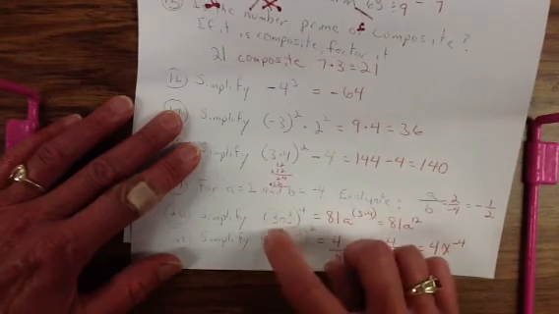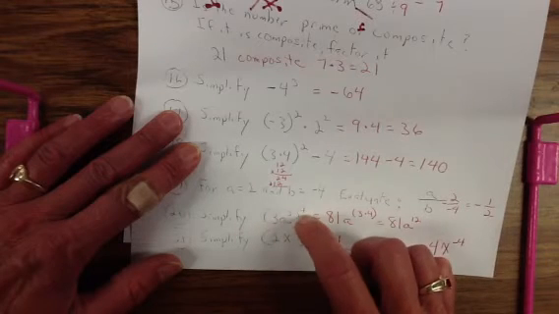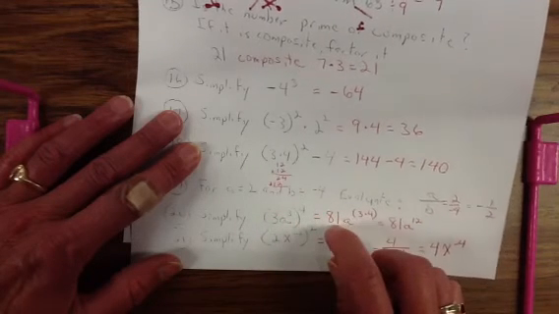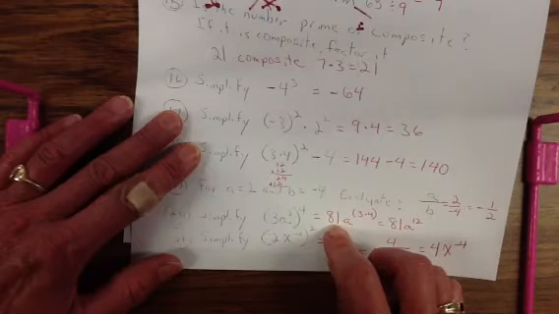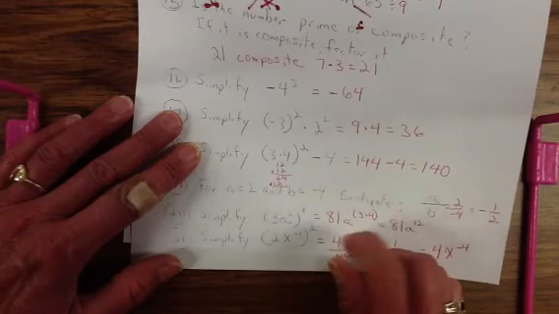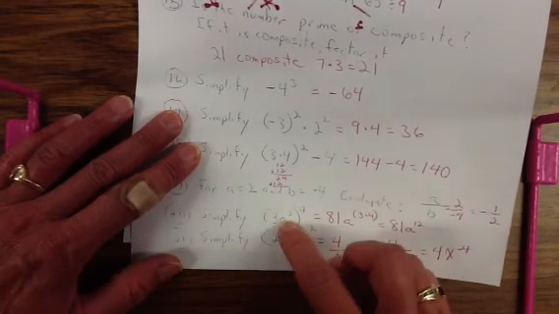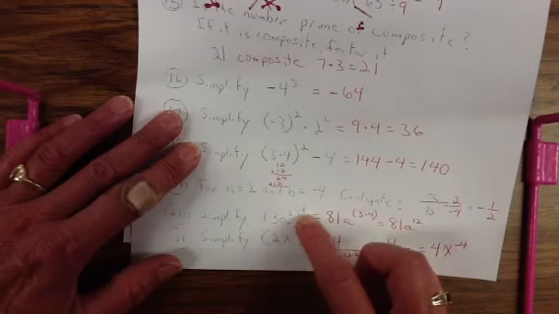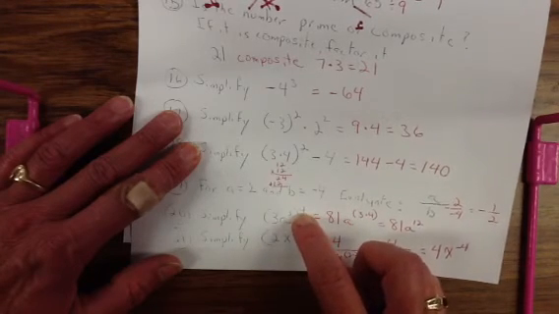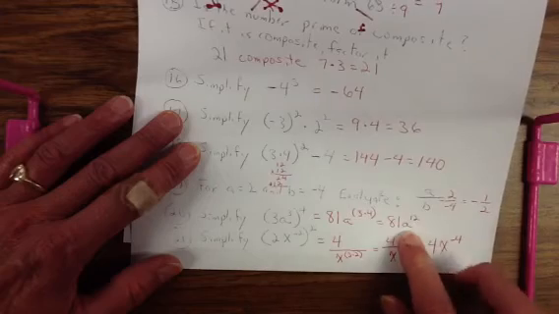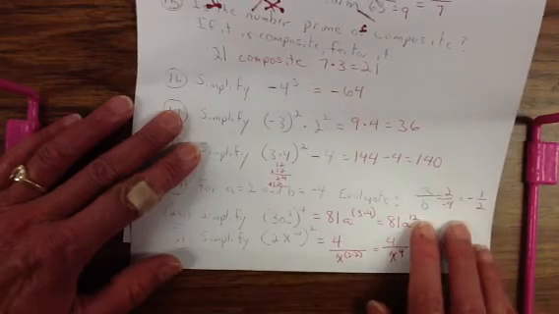Okay, so this would be 3 to the 4th, which is 81. When you multiply it out, 3 times 3 times 3 times 3, that would come out to 81. And then a to the 3 times 4 would be a to the 12th. 81, a to the 12th.